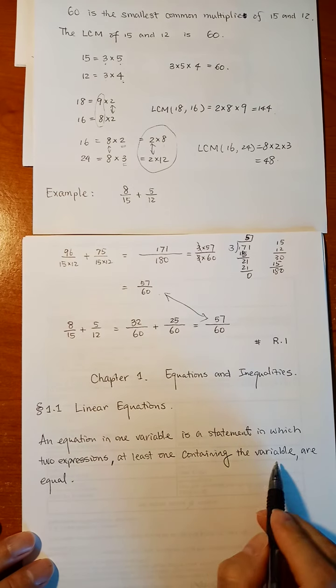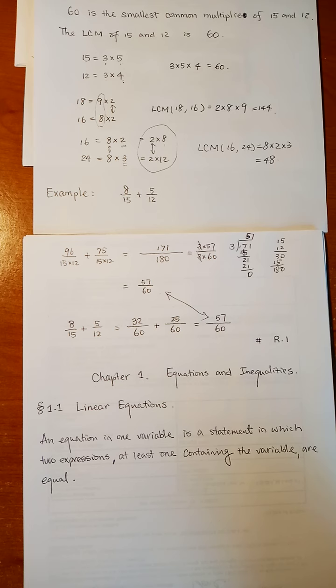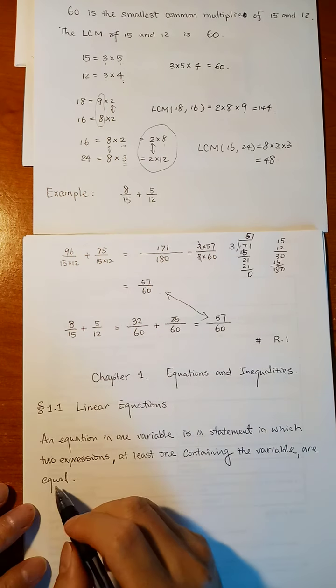But the condition is that at least one expression contains the variable. Okay, and those two you have equals.